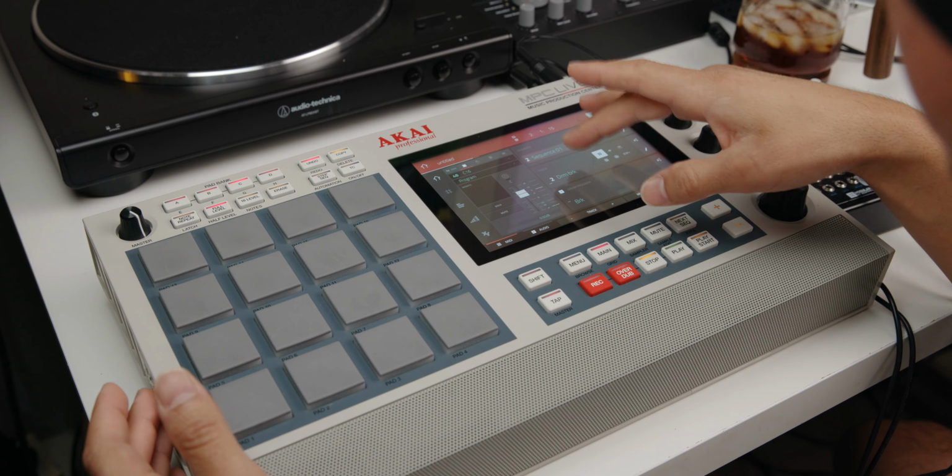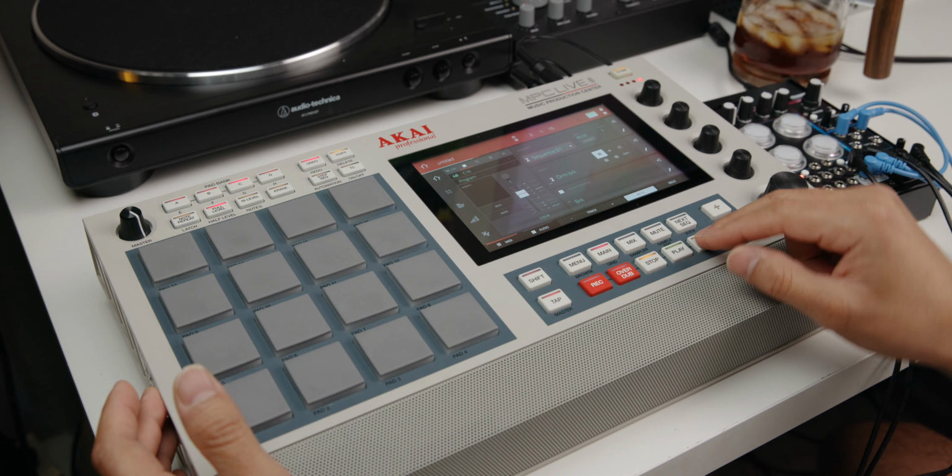Then right here, I can actually mute the drum break and just leave the one shots on top of this, kind of like a bridge section of the sample. And then I'll jump back to sequence 1 as my verse.